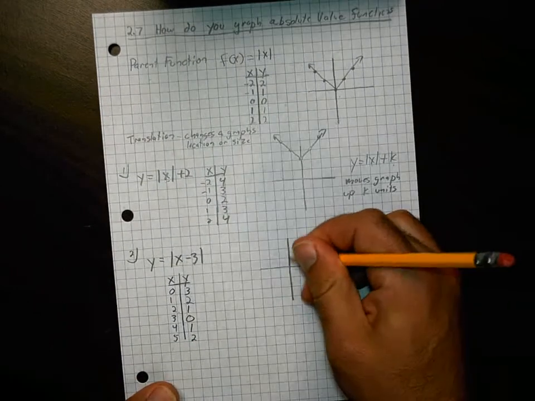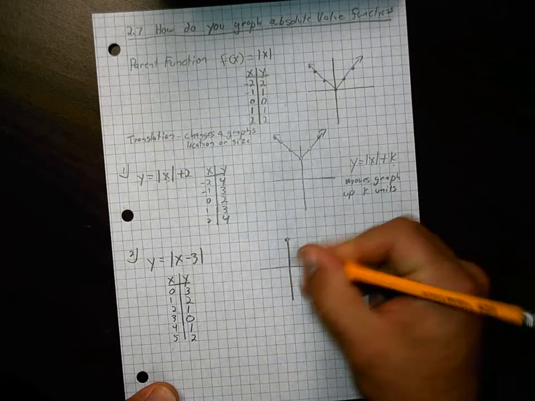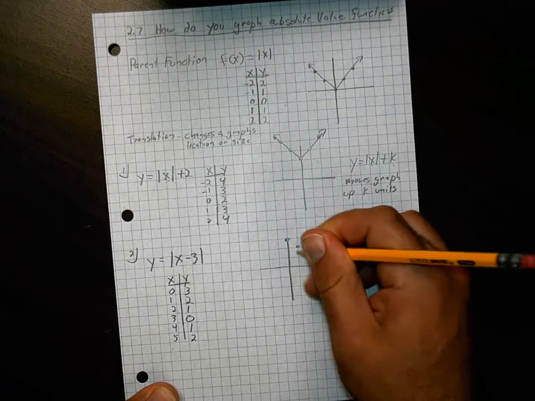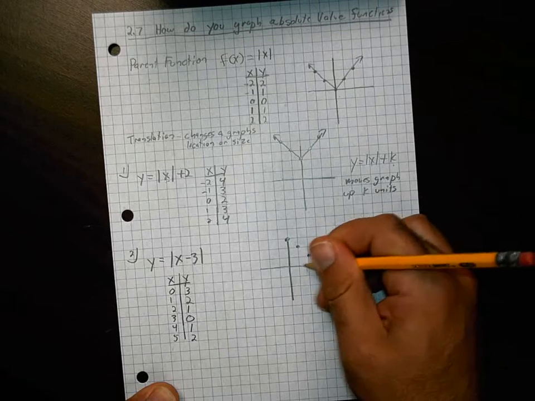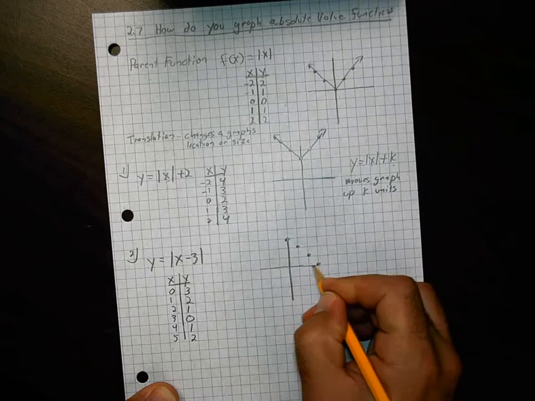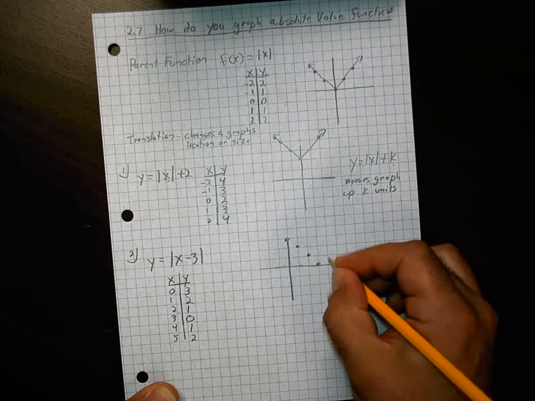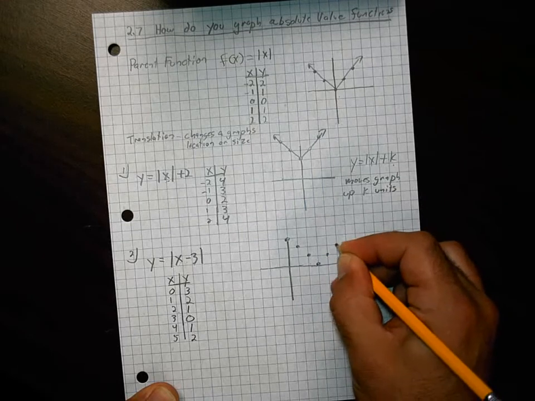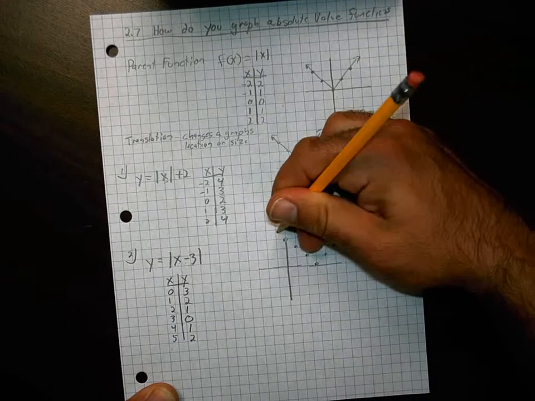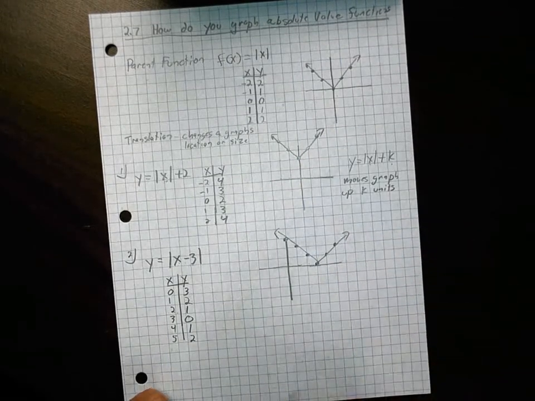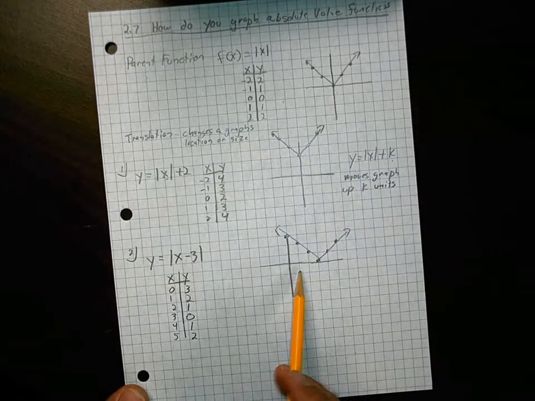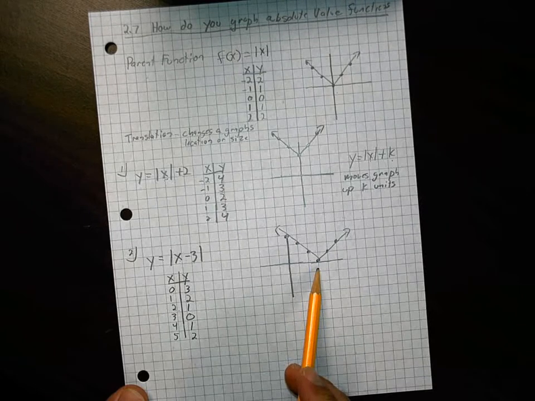So I got 3, 2, 1, 0, 1, 2. So what you see is happening here is the graph has been shifted to the right 3 units.